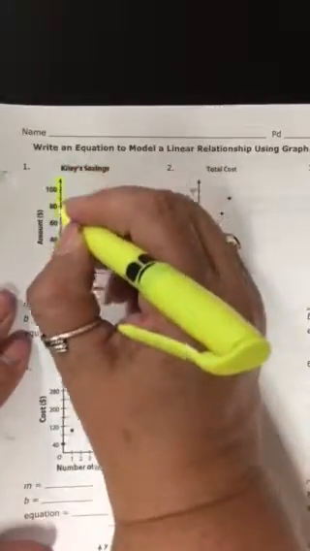The first thing I want you to do, and I always want you to do, is highlight your y, because that is where our y-intercept is. So if we highlight it, then it makes it easier for us to find, and we can see that in our heads.